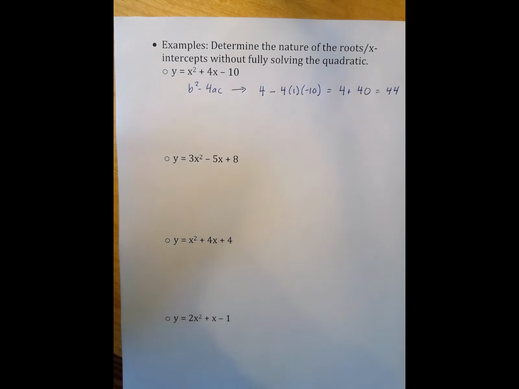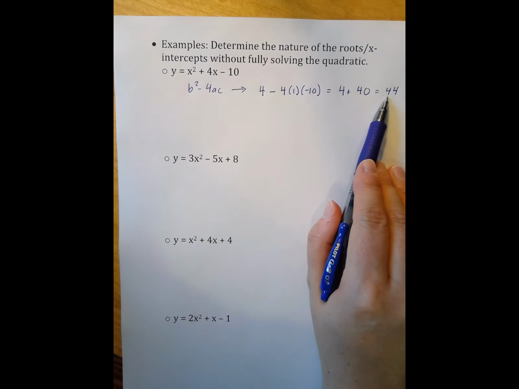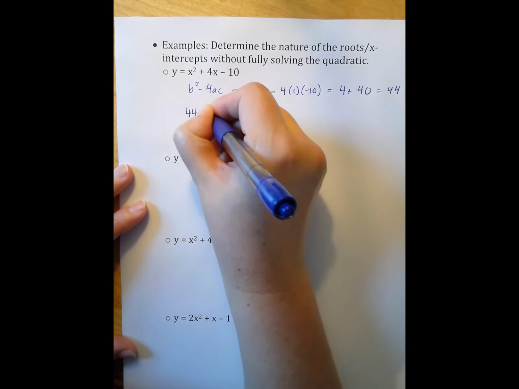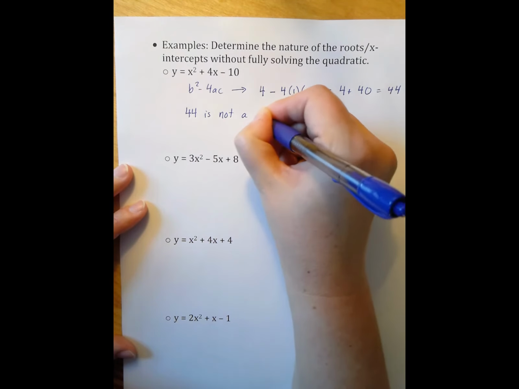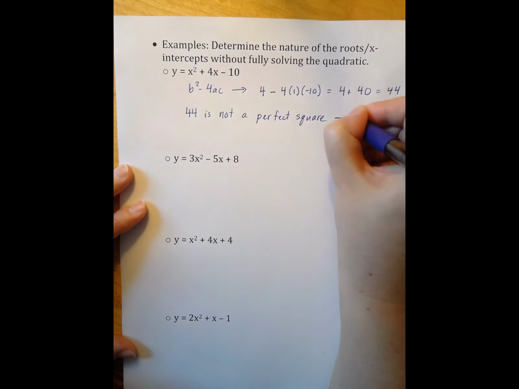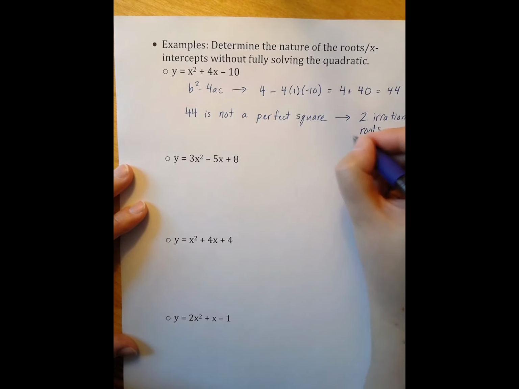It's positive, so I know I don't have a complex root, but 44 is not a perfect square. So I have two irrational roots.